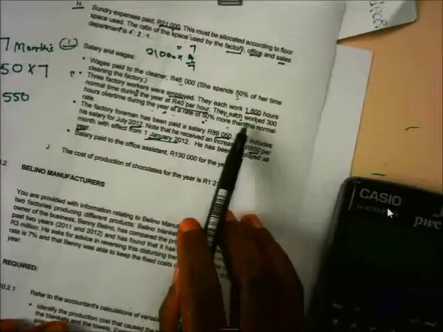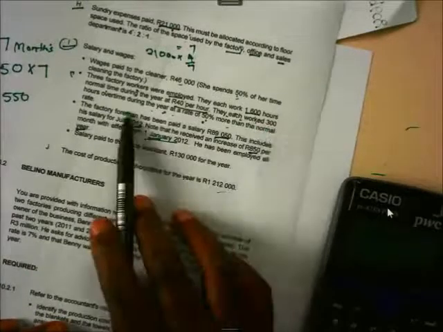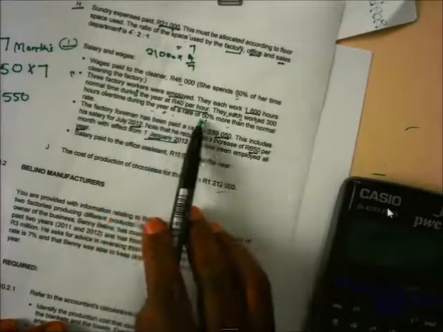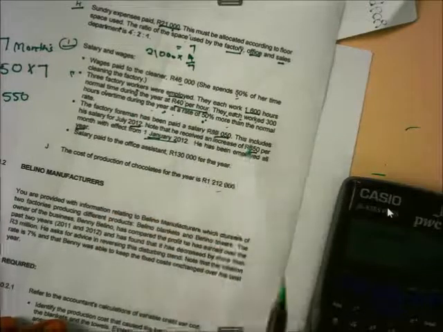Now we go to the overtime. Each worked 300 hours overtime at the rate of 50% more than the normal time. Do not forget the normal time is 40. If they work 50% more, it means the overtime rate will be 60 rand.